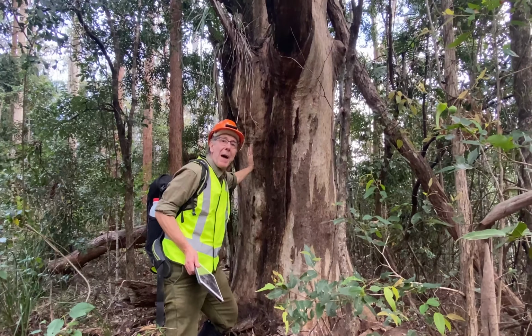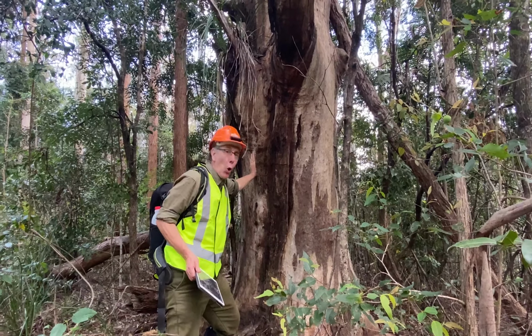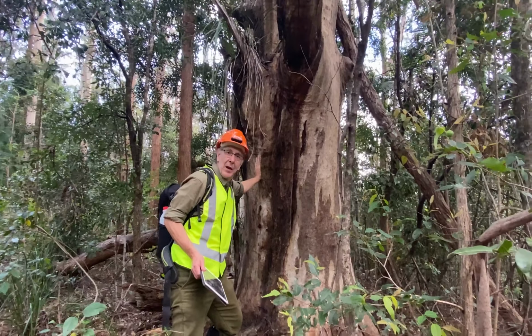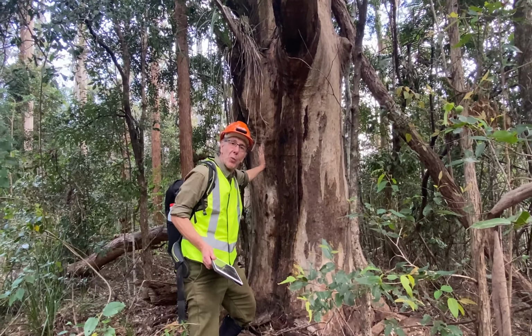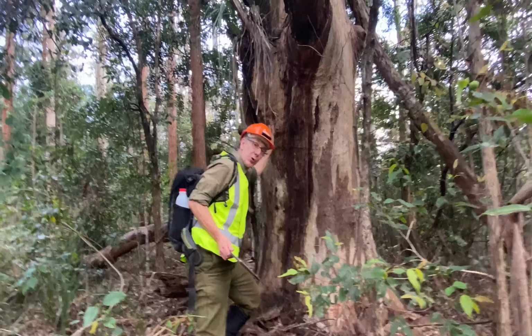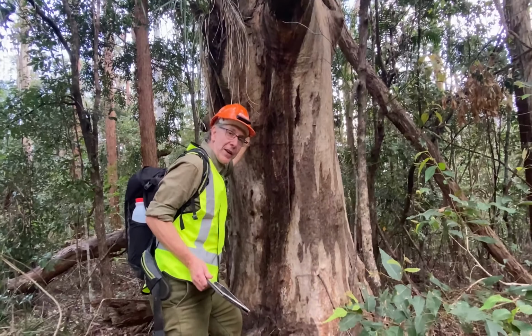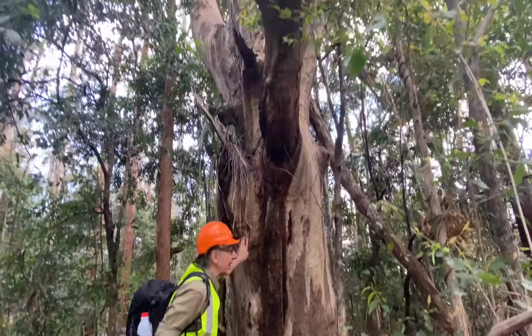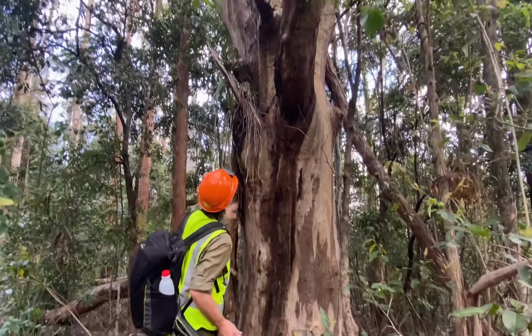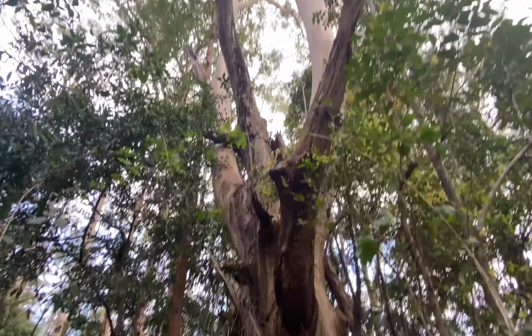And it doesn't matter whether it's defined in law as plantation or bureaucratically mumbo-jumboed in some kind of a way. This is a sure sign that you are inside an area of native forest. For a start, look at the girth and look at the canopy.